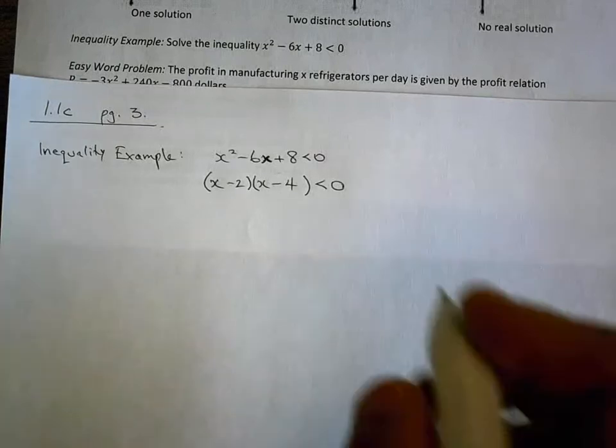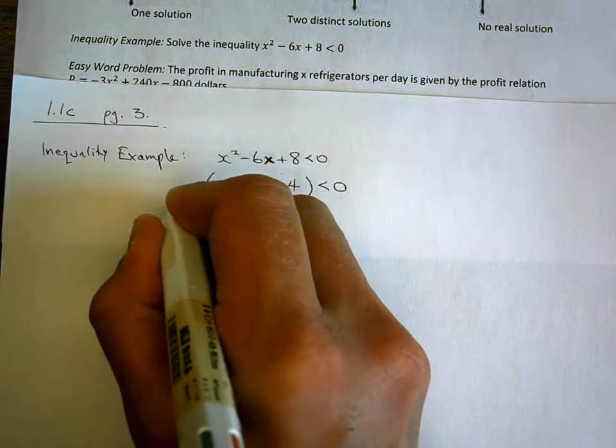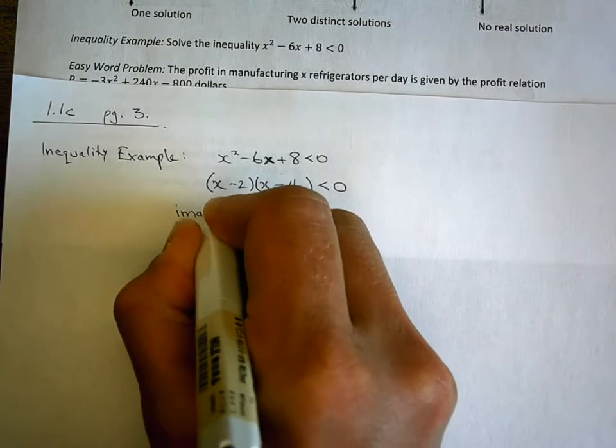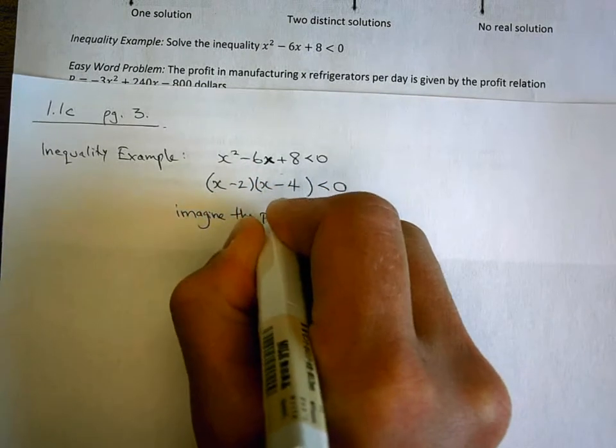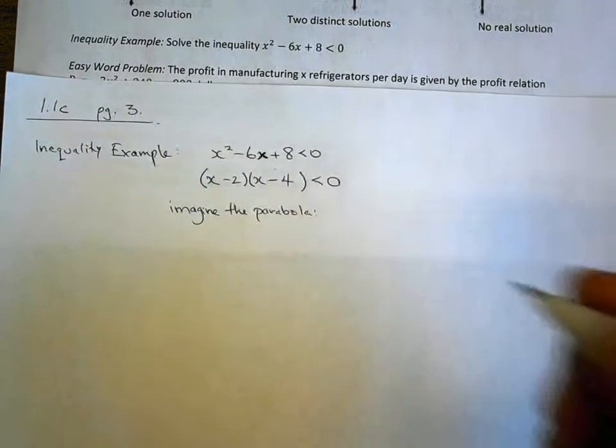So what we want to think for this question is imagine the parabola. Let's do a quick sketch.